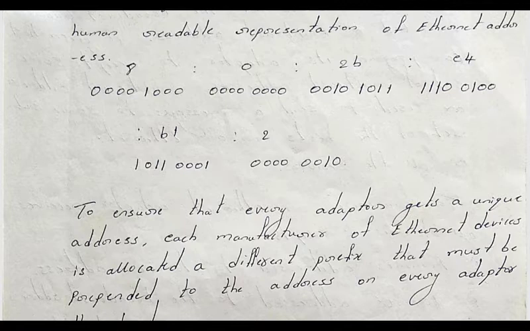Is it clear? So what do you mean by multicasting? It means sending the frame to only some group of hosts. The group of nodes connected in the network, not all the nodes, only the selected nodes you are going to transmit to. That is what is called a multicast address.